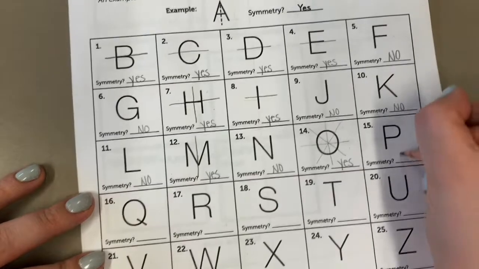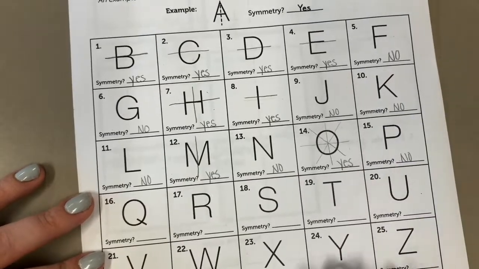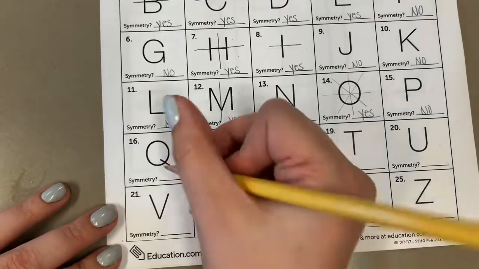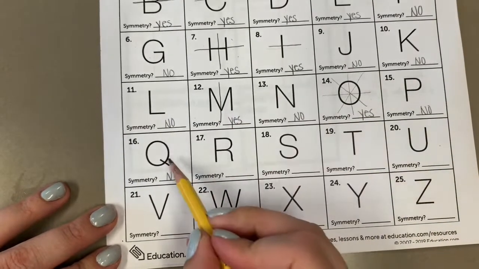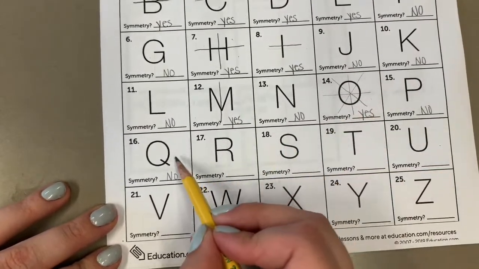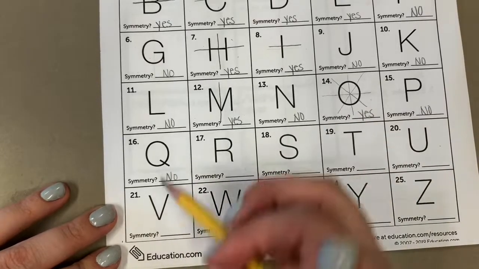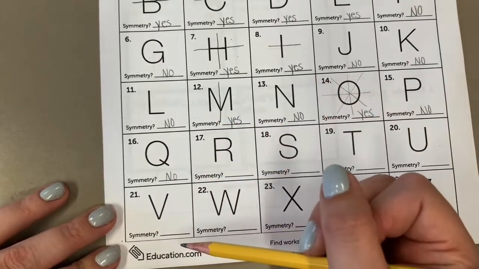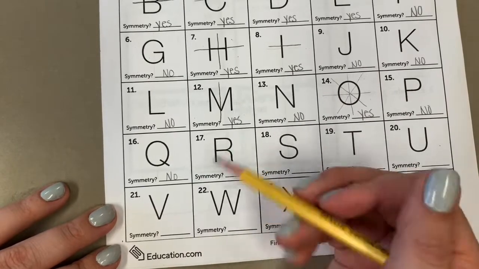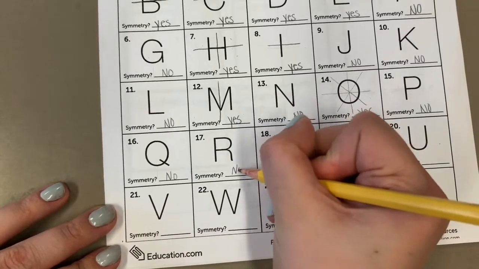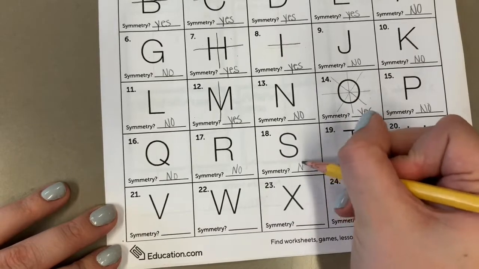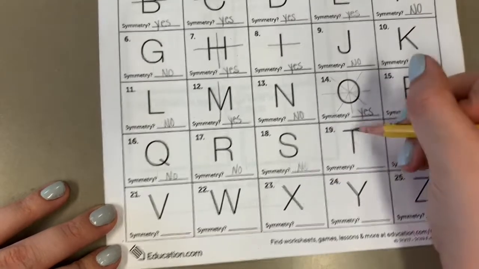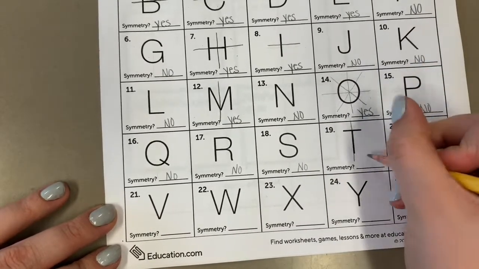The letter P has no symmetry. The letter Q has no symmetry. Unlike the O, it has that little line. So if we cut it this way, they would not be the same on both sides. If we cut it so that we folded top and bottom, it would not be the same either. There's no symmetry in the letter R, no symmetry in S. T has a line of symmetry.